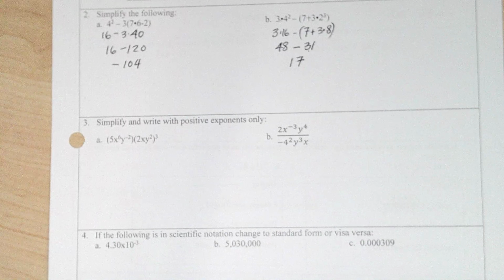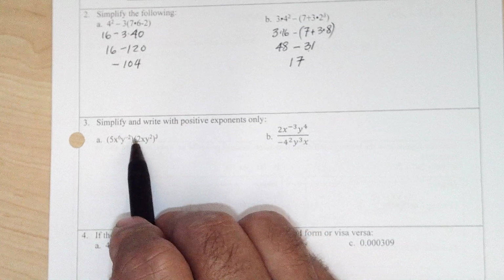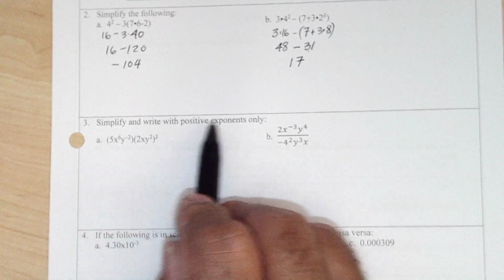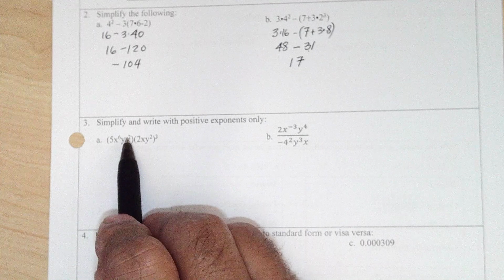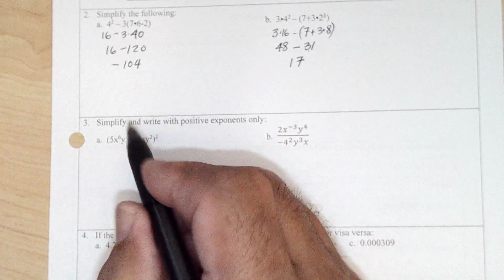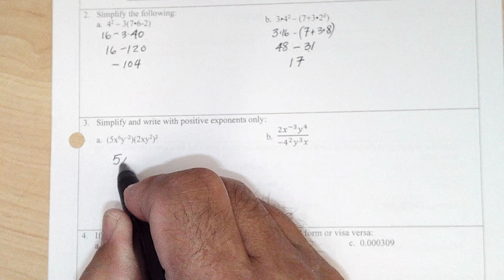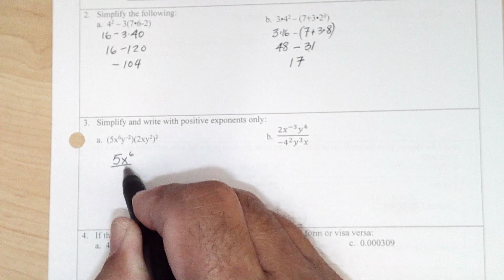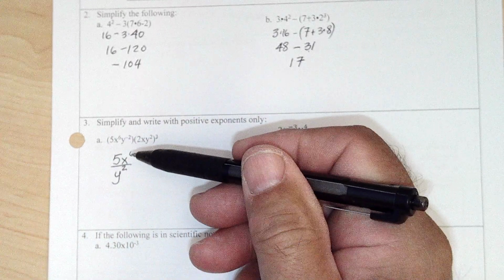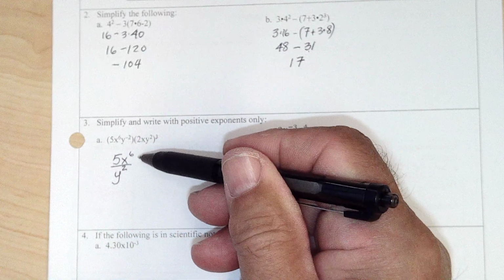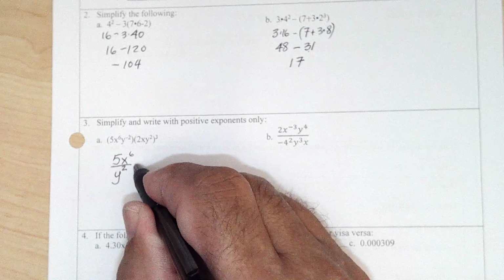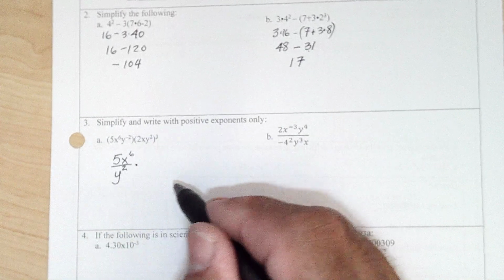Simplify. We have powers on this parenthesis, so we have to do that. And it says positive exponents, so we have a y to the negative 2. The negative 2 means it should be in the denominator. So we have 5x to the 6th over y to the positive 2. It changes the sign of the power when you go from the numerator to the denominator, or from the denominator to the numerator. And you can do that if it's all multiplication. If there's addition, that messes things up.